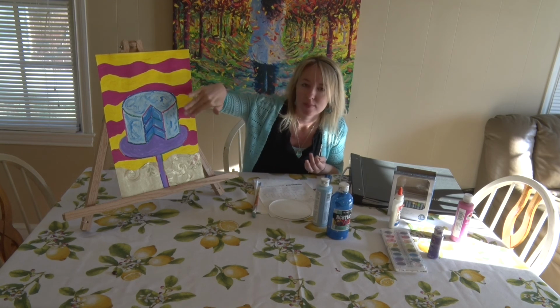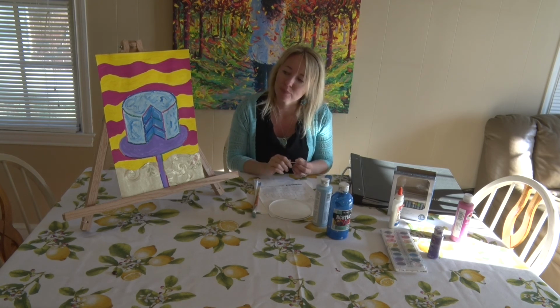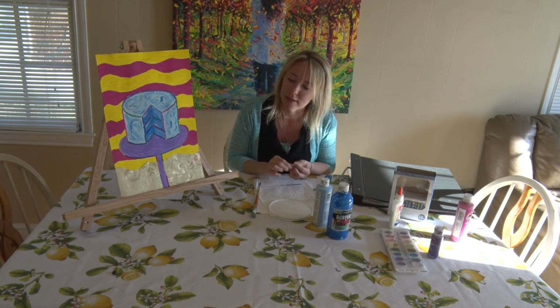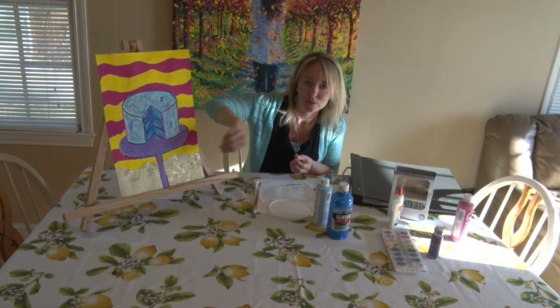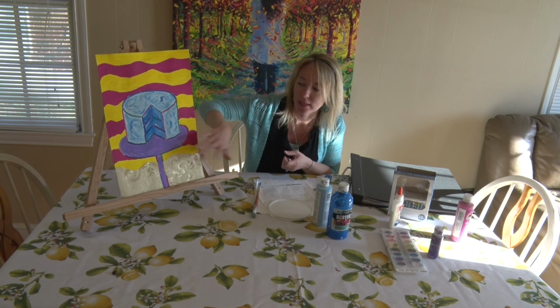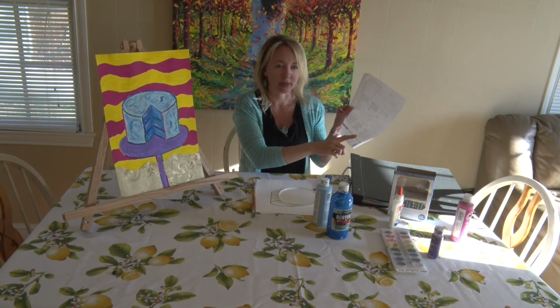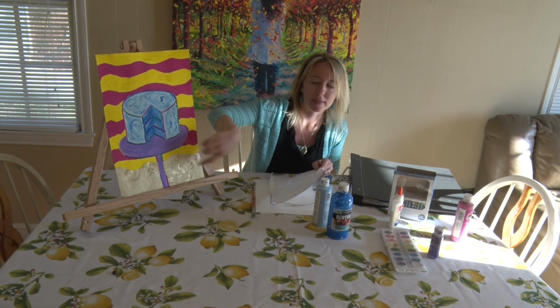I would love to hear some of your thoughts about what flavor of cake you're making. I decided mine was going to be a blueberry cake, and I would love to hear your thoughts on that. I created a cake pedestal or a cake stand for my cake to sit on. If you want to make yours sitting on a plate like is in the drawing guide, you could definitely do that too and have the plate resting on the counter.